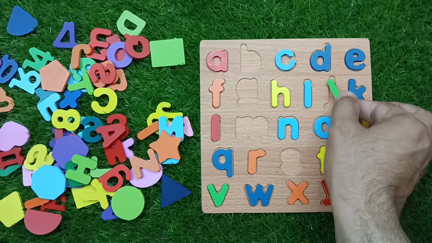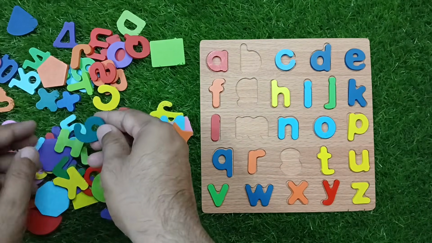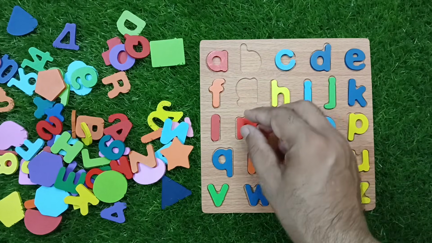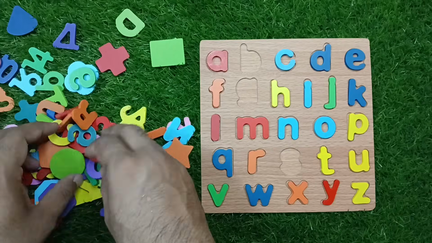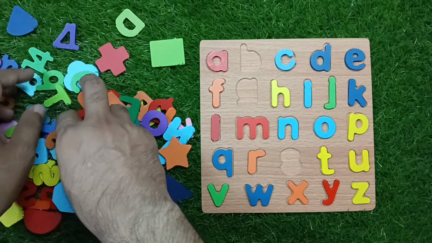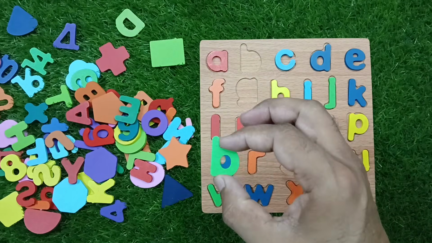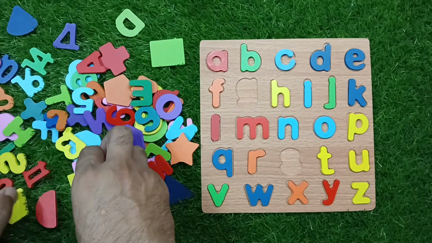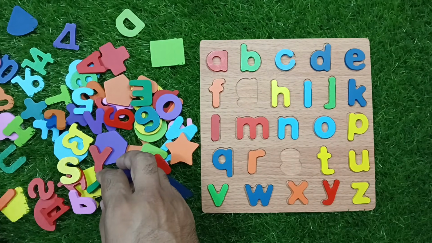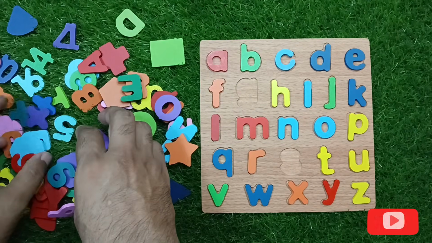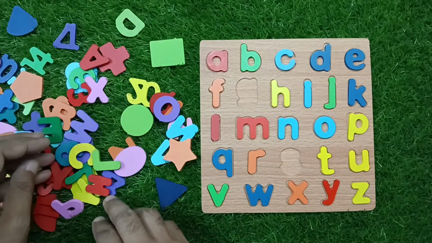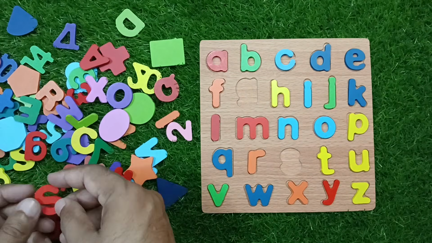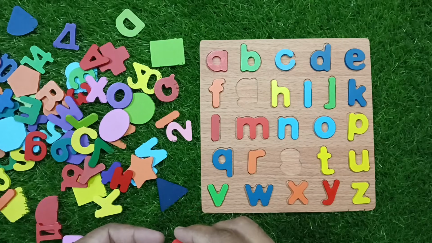J. J for jug. M. M for monkey. B. B for ball. S. S for sun.